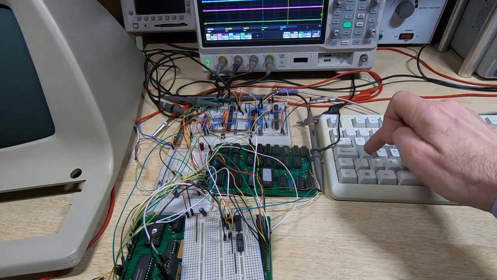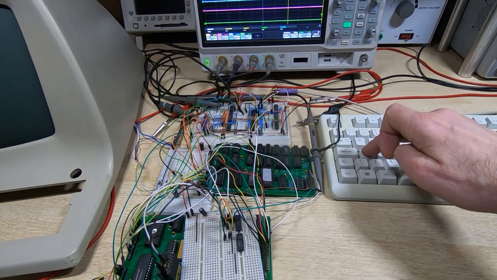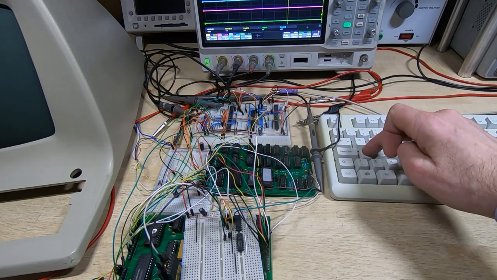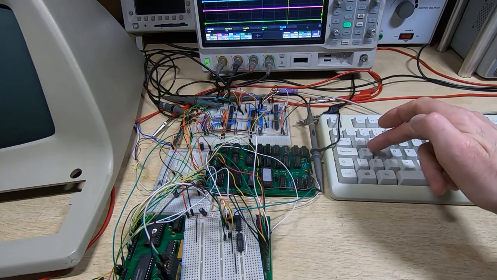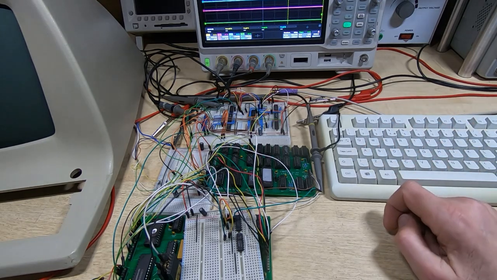If you hold a key down you will initially get the character code or the scan code for the key that you've pressed, and after a short delay it will start repeating that scan code, and then when you release the key you'll get the specially coded byte followed by the code for the key again.